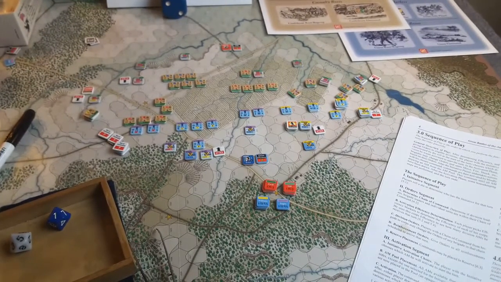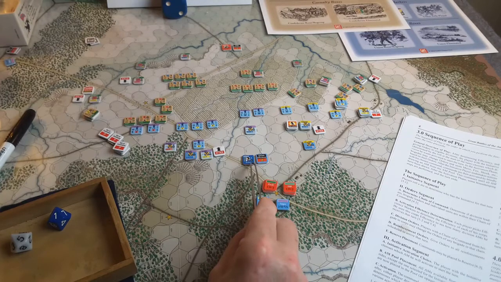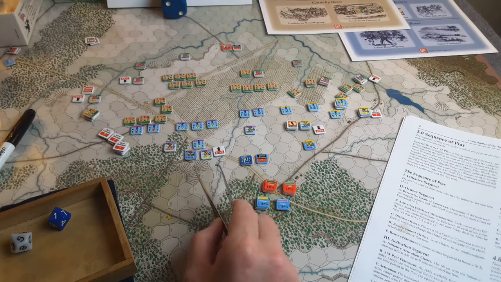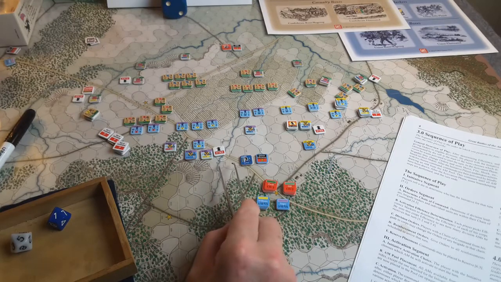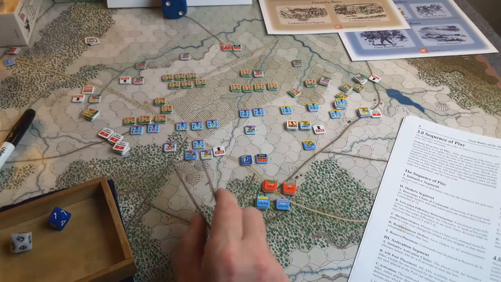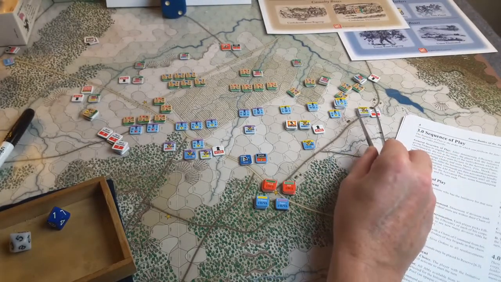Now, from what I understand, you use movement points to determine this. So if Banks has a 5, he has to be within 5 movement points, basically, using the leader movement rates to his divisional commanders. So you'd count off the hexes any way you can to get each of your division commanders within that range, in this case 5.